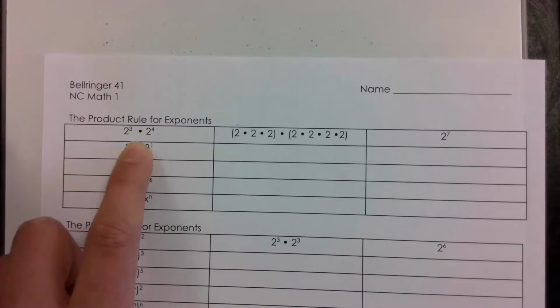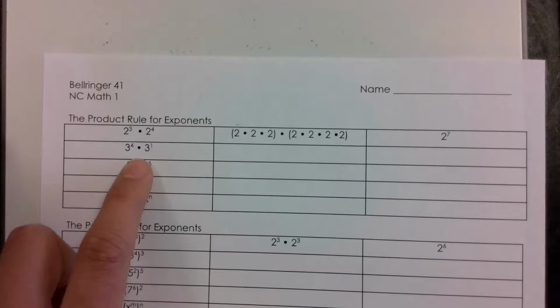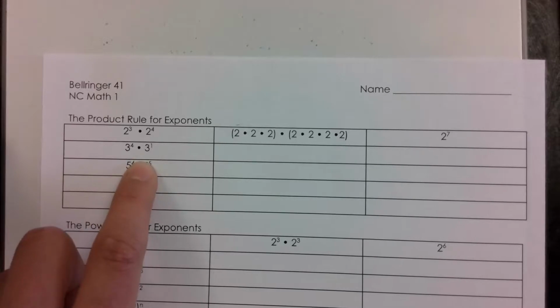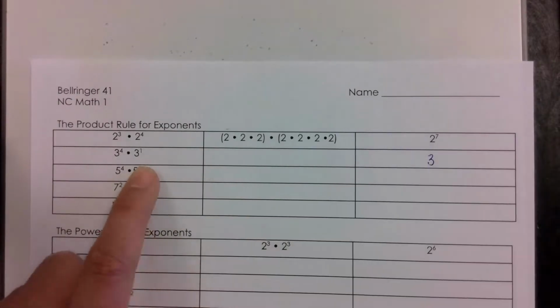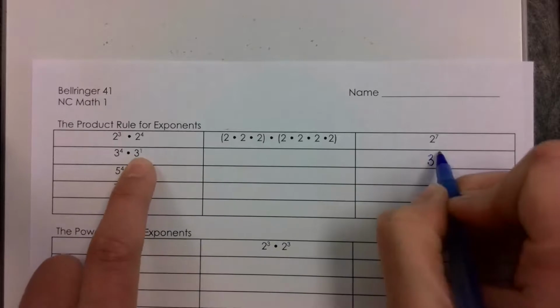So if we were going to do the shortcut way for the next one, you've got 3 to the fourth times 3 to the first. You're going to keep that base of 3, and then we said you just add your exponents, right? So what is 4 plus 1? 5.